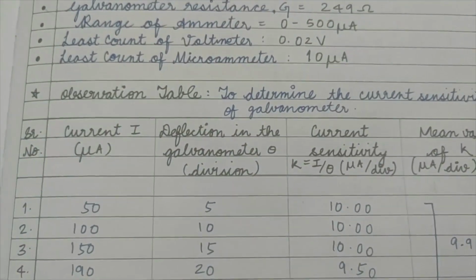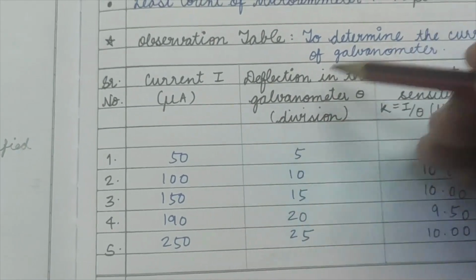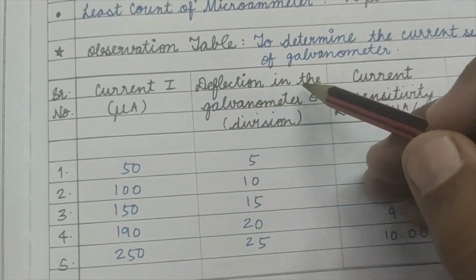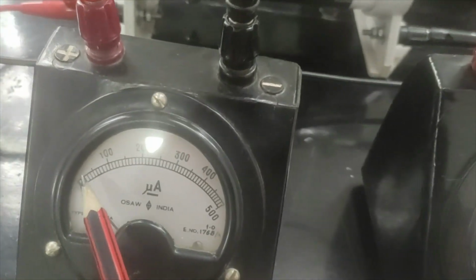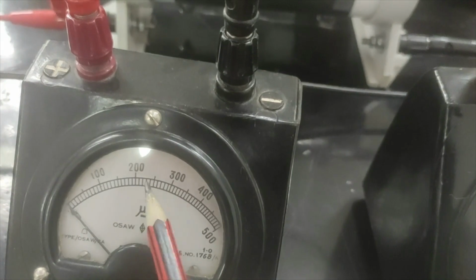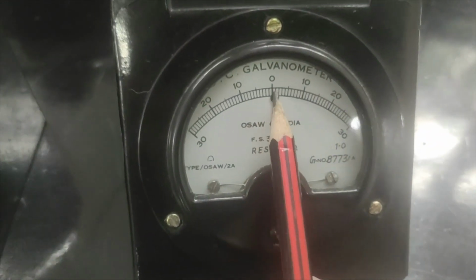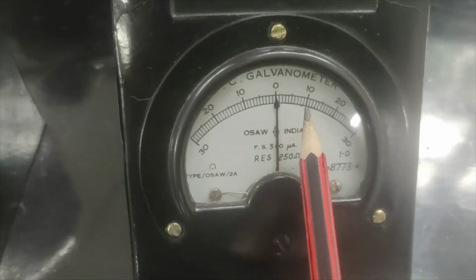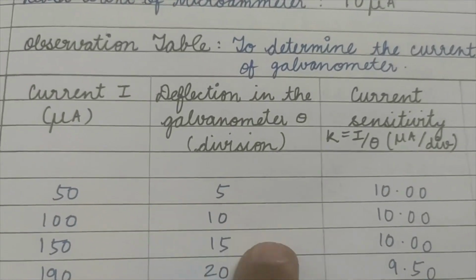Now come to the observation table. I have this current I, which will be the first column, and the second column, deflection. I will read the current from this microammeter: 0, 50, 100, 150, 200, 250, 300, and then the deflection of the galvanometer in divisions, like 0, 5, 10, 15, 20, 25, and 30. So we'll measure these two from this circuit.